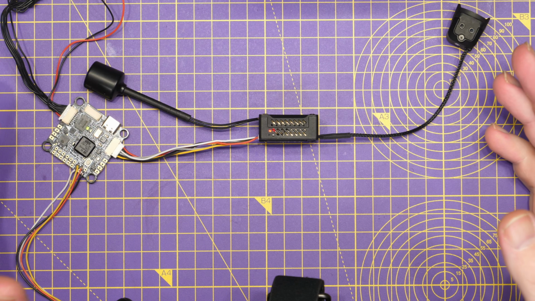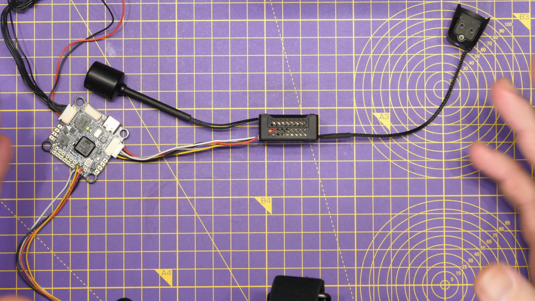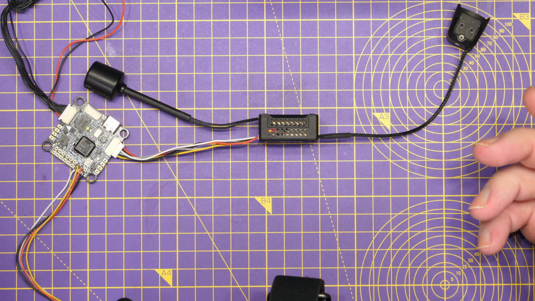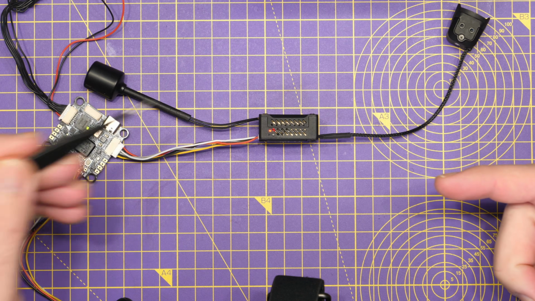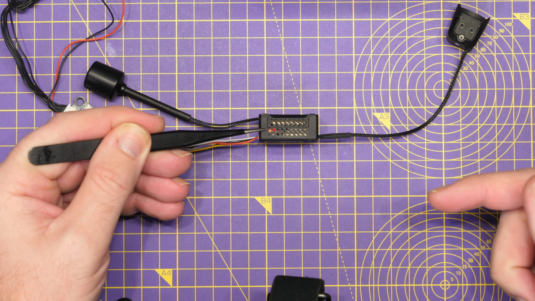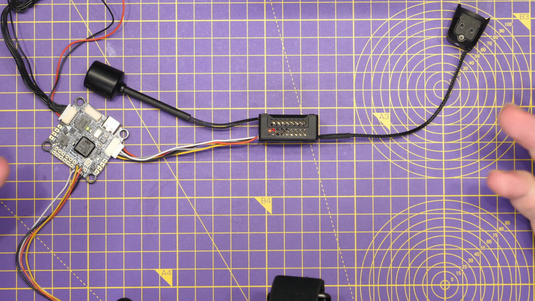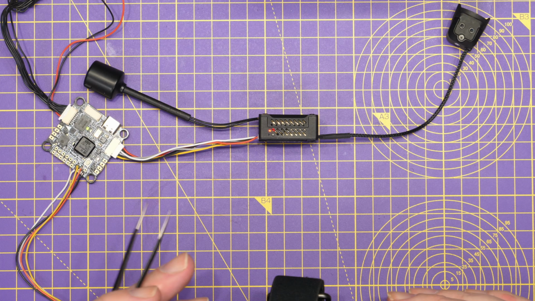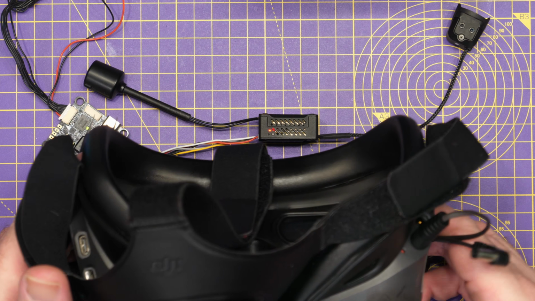Now, the binding process should be fairly straightforward. The first thing you need to check is that your air unit is powered and you have that red LED as being shown there. Then it's simply the case of binding to your goggles. So we're going to bind it to the V2s here.